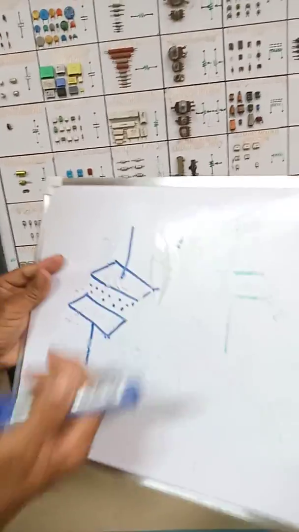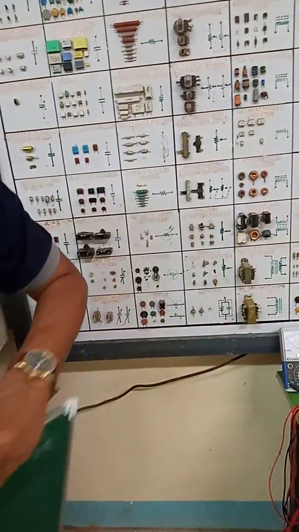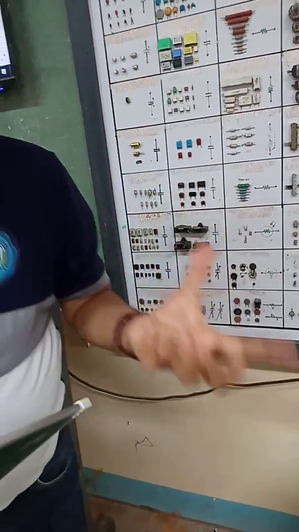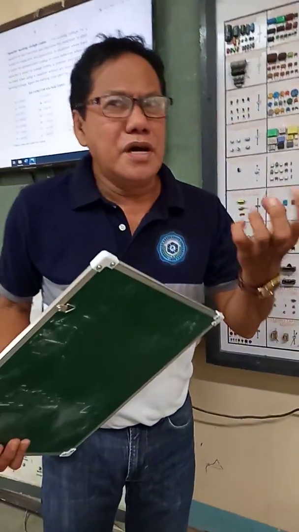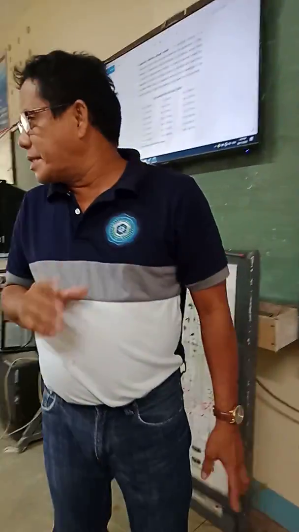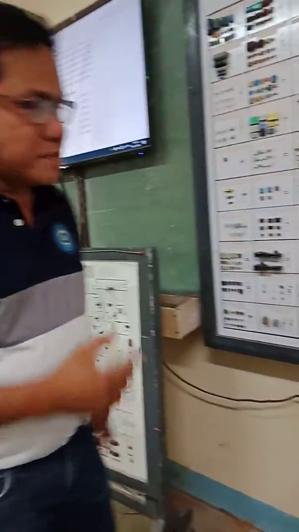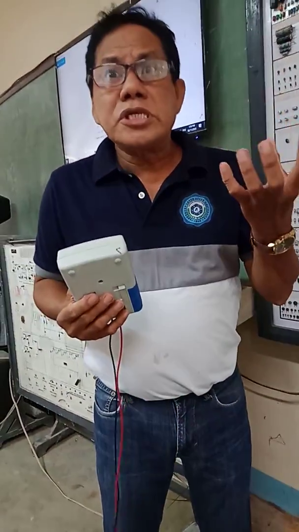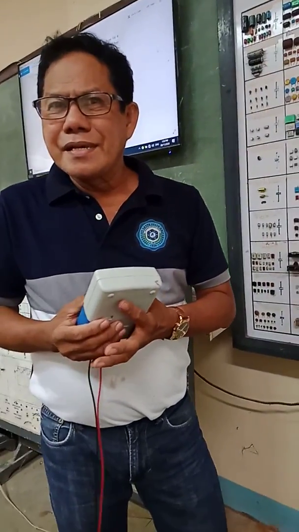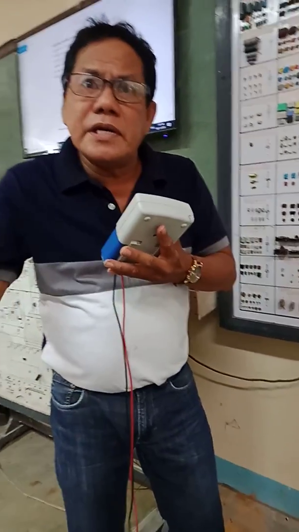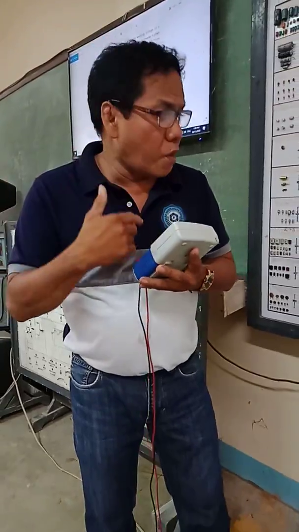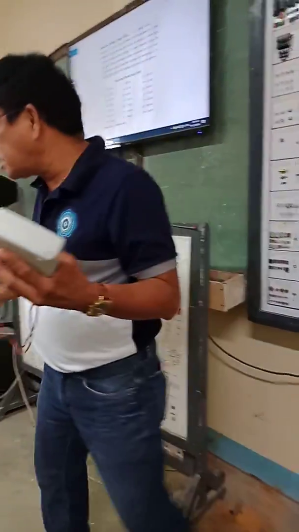So, before we go further, let us first explain what is this conductor and insulator. Actually, there are three kinds of materials. So what are these materials? We have the conductors. Conductors possess low resistance. If it is low resistance, it allows the current to flow freely. Okay, what are these conductors?